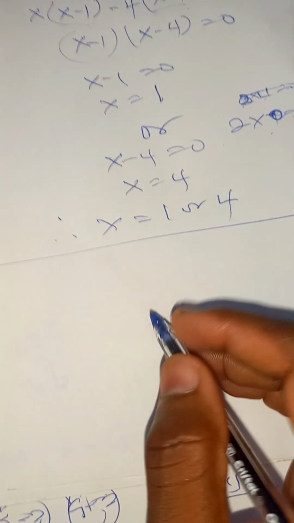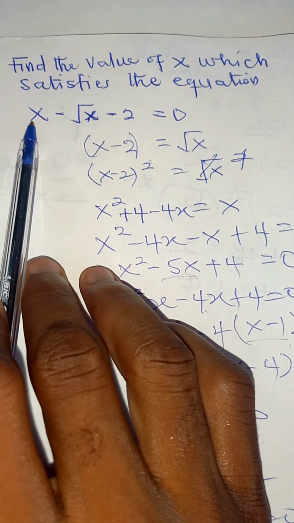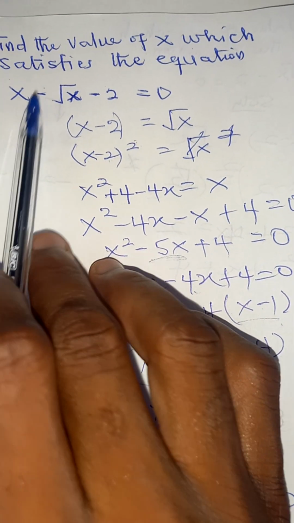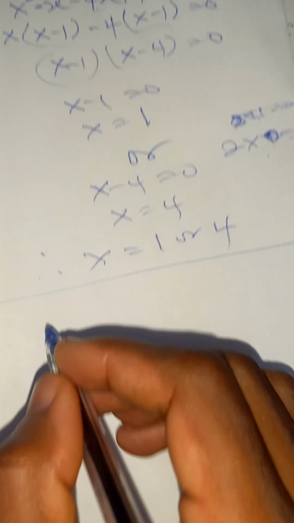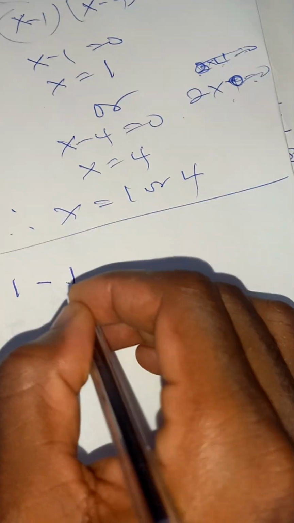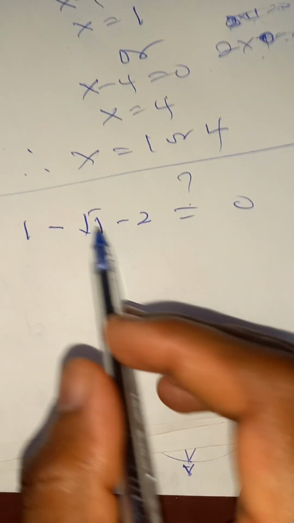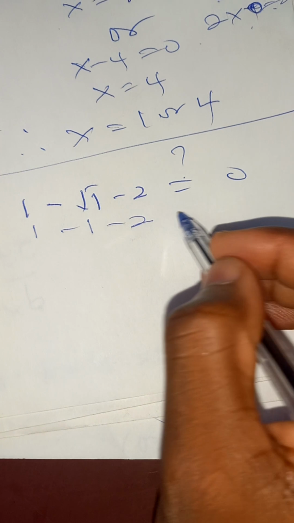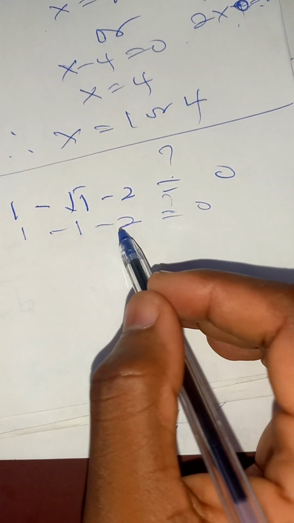We can check. So let's go back to the original equation. Let's put 1 here. 1 minus square root of 1, then minus 2. The answer will be equal to what? Let's see if it will be equal to 0. So the square root of 1 is also 1, then minus 2. 1 minus 1 is 0. 0 minus 2 is not 0.